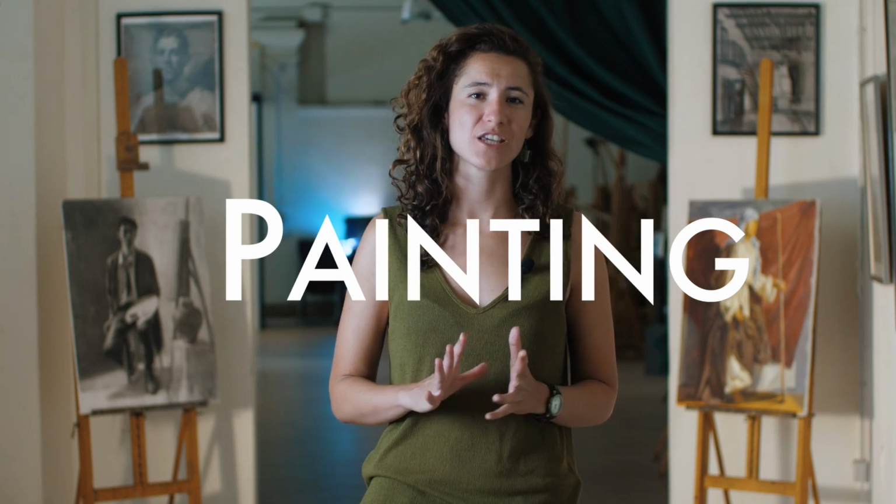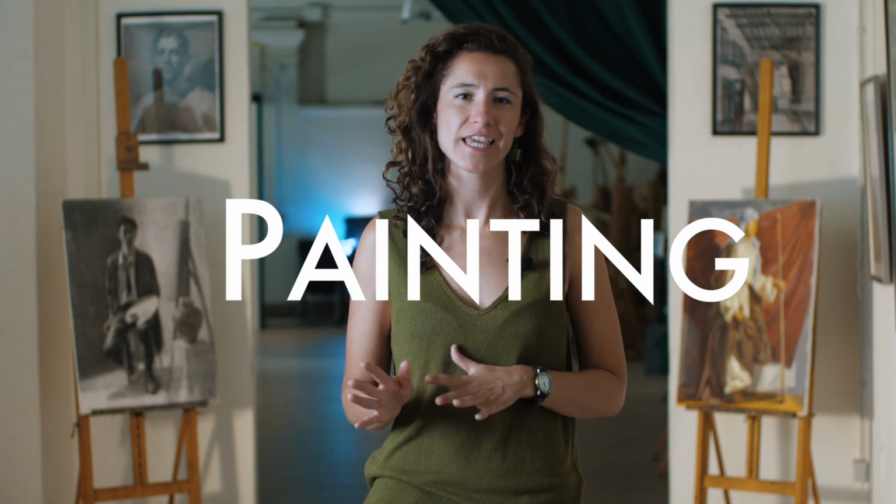So for painting, you will have various subjects that are dedicated to painting, such as color science, technique and technology of painting, painting itself as a subject, also plein air practice.